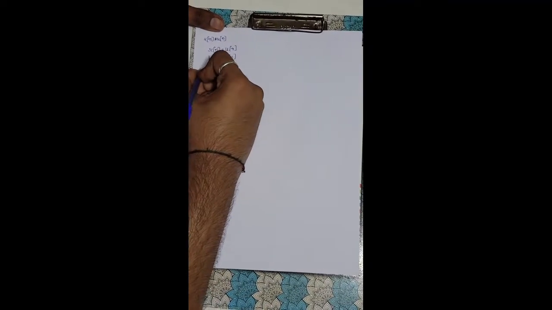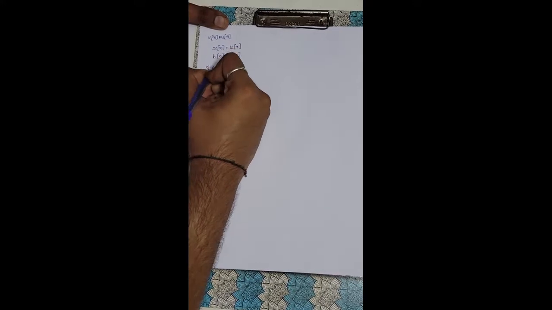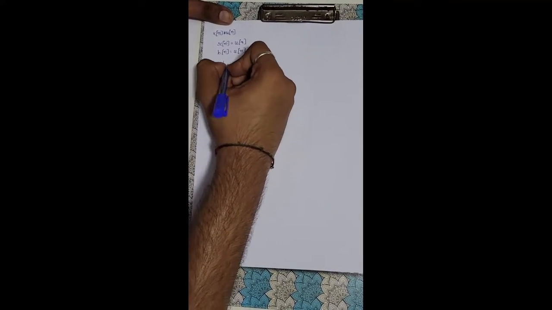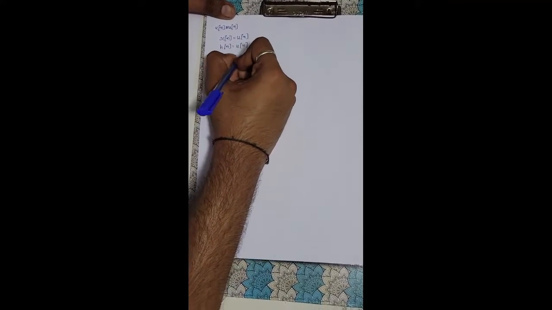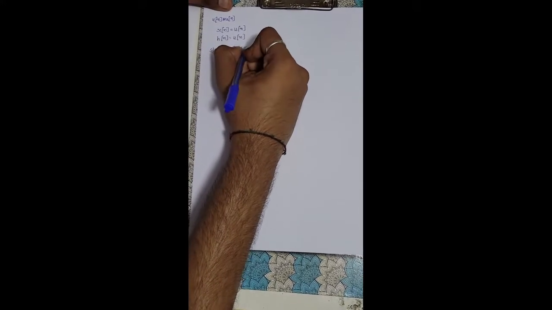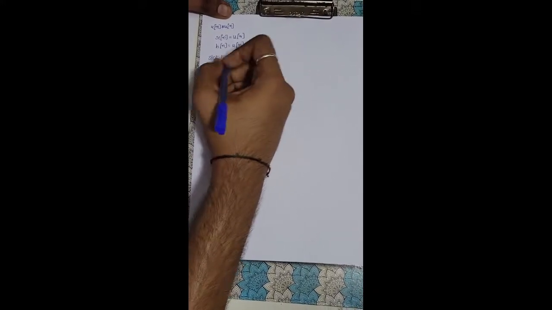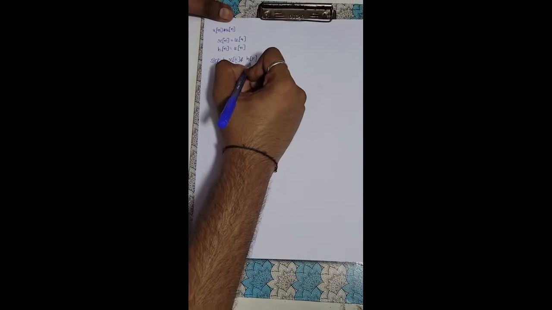For this convolution, step 1: first we have to find x of k and h of k. We have to draw the graphs for both x of k and h of k.